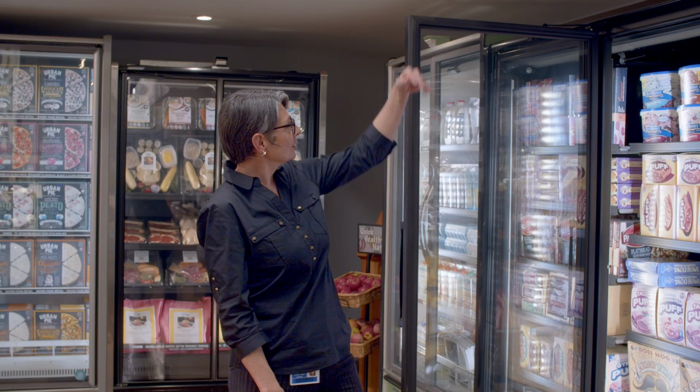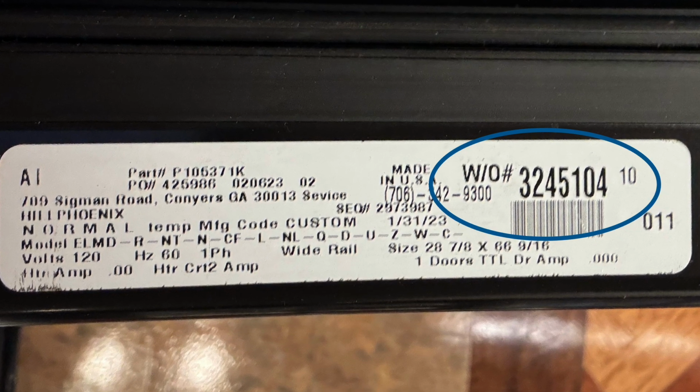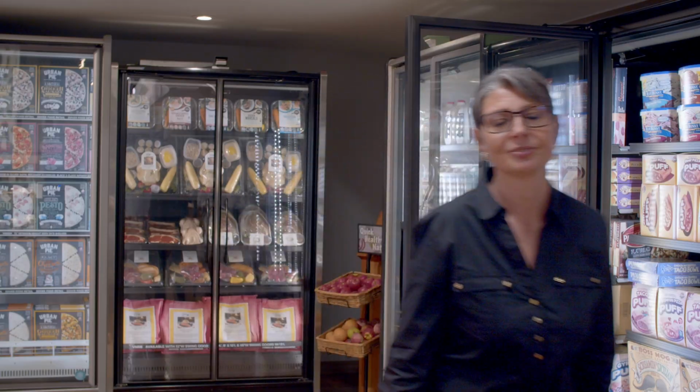We're here today to show you in a few simple steps how to order an Anthony door online. First, you have to find your work order on the top of the door. And then let's go to the computer.